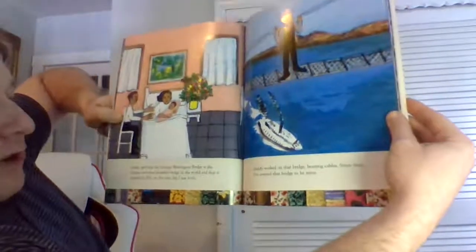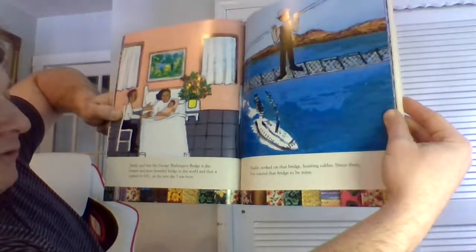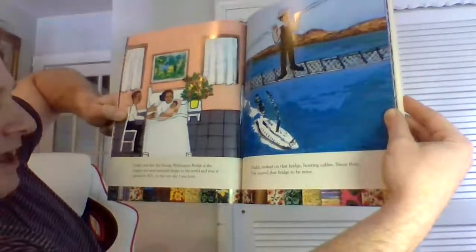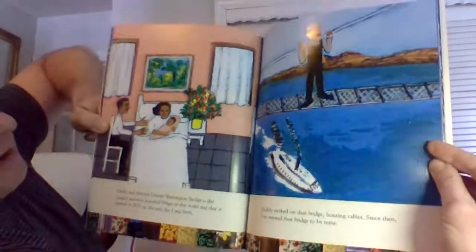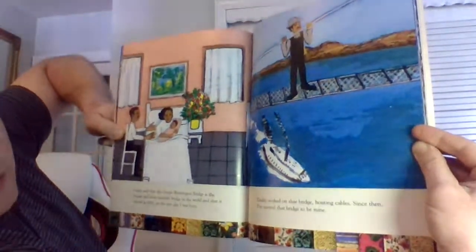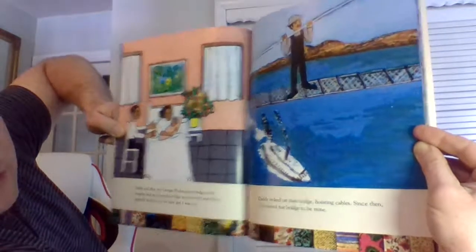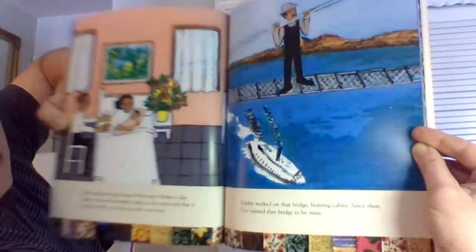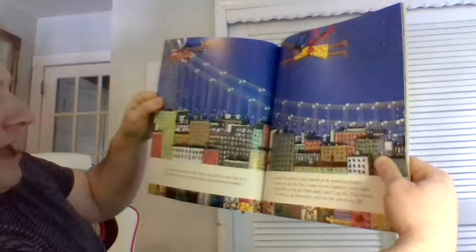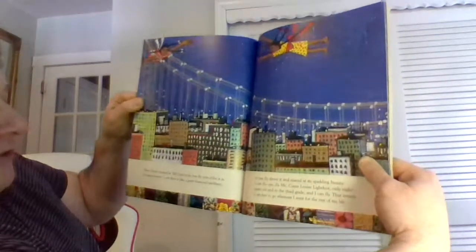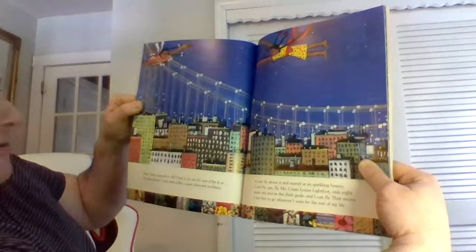Daddy said that the George Washington Bridge is the longest and most beautiful bridge in the world, and that it opened in 1931, on the very day I was born. Daddy worked on that bridge, hoisting cables. Since then, I've wanted that bridge to be mine. Now I have claimed it. All I have to do is fly over it for it to be mine forever.